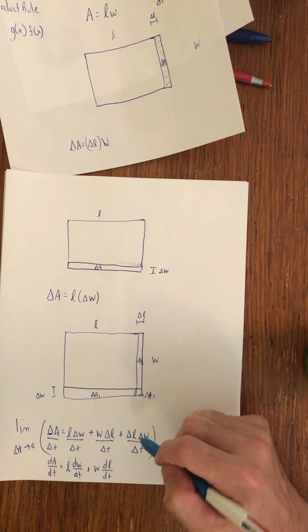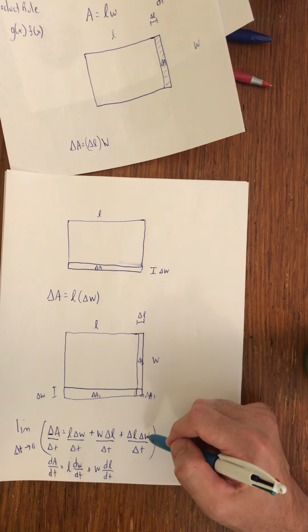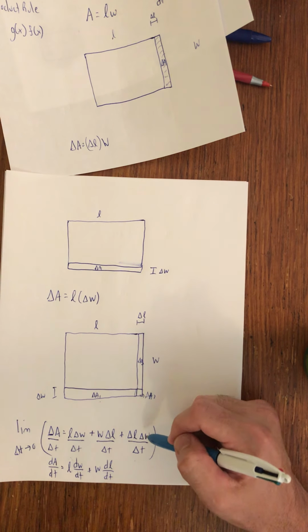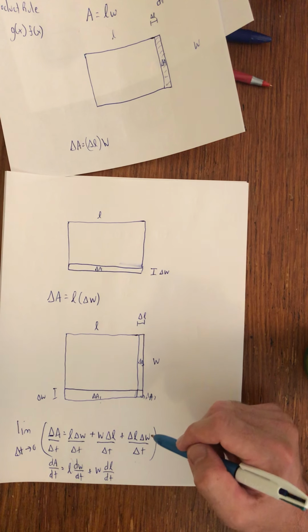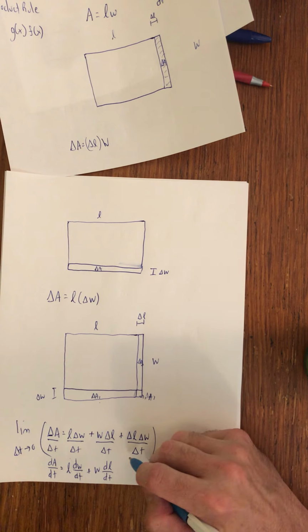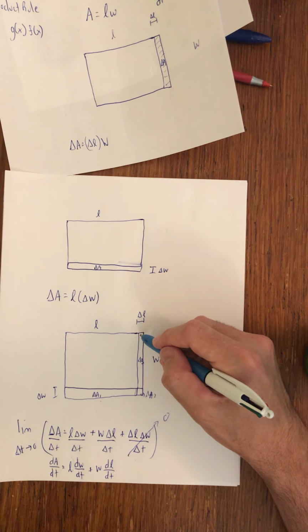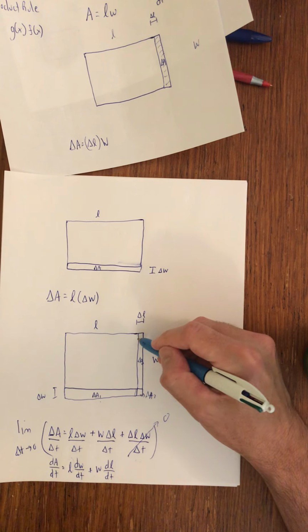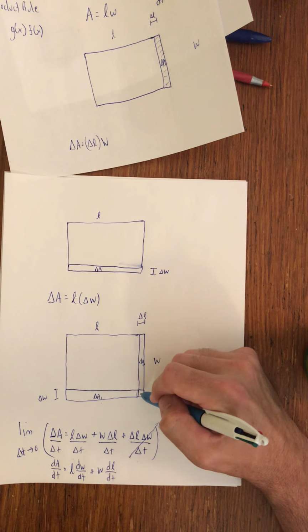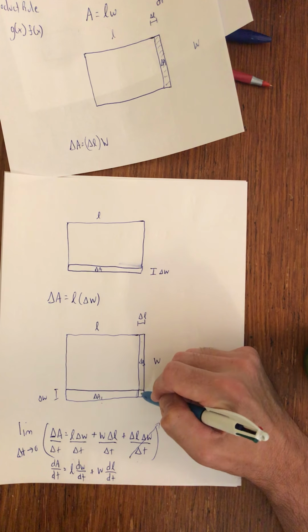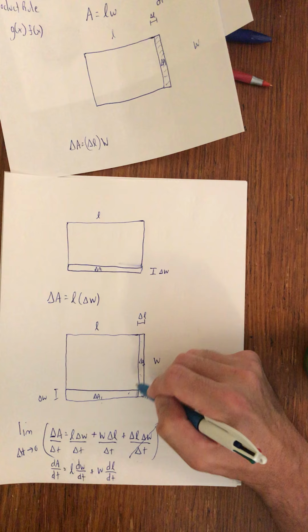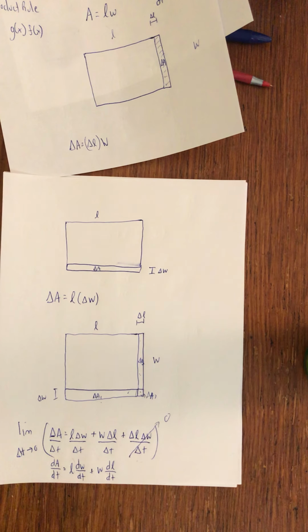Here, I would almost end up with a dL times a dW. These two things are so small that when you multiply two really small things together, they actually just vanish. Look graphically here. If I shrink this little wedge down, this box gets smaller faster than each of these boxes getting smaller. And there you have, at the end of the day, what the answer is.